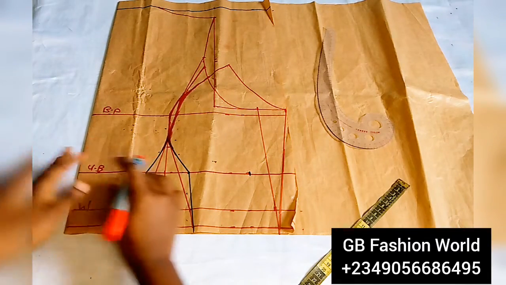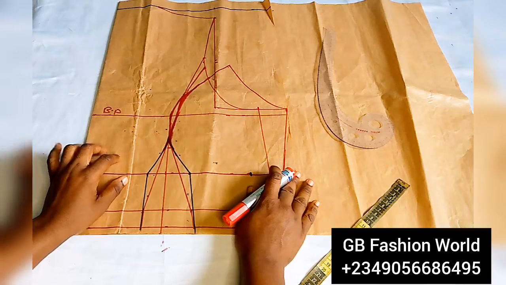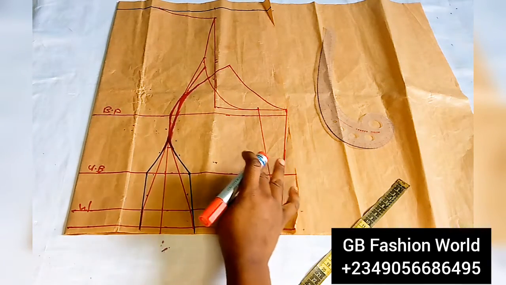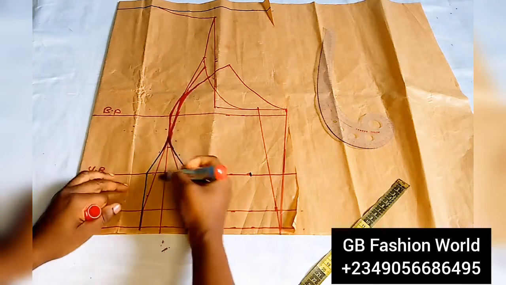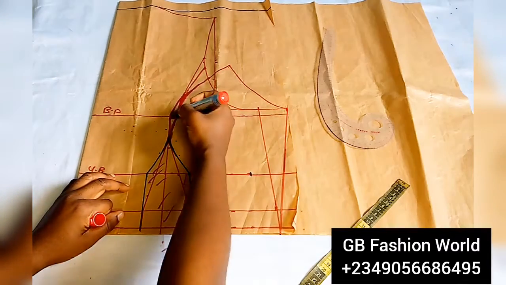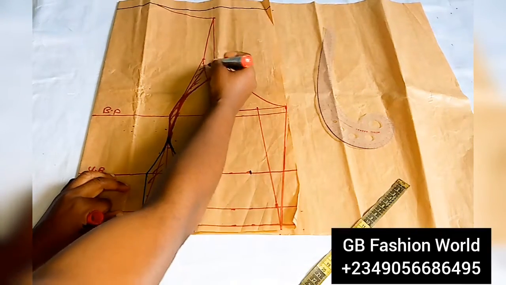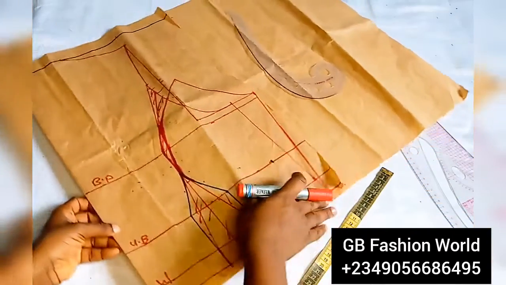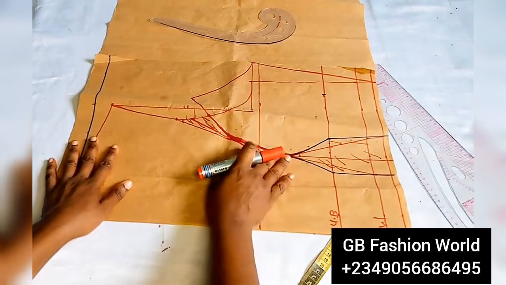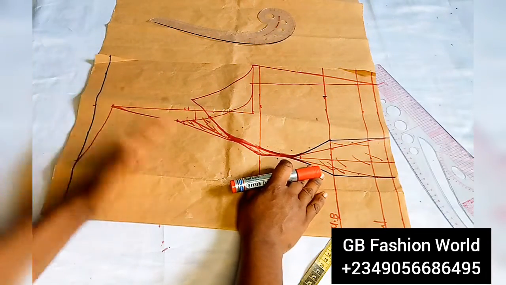So this is how you are going to draft a bustier for a plus size. I'm going to cut off all this side. For a bustier, you want to make an off the shoulder bustier. You all know how to do that.